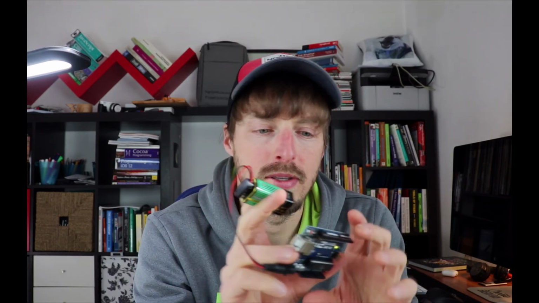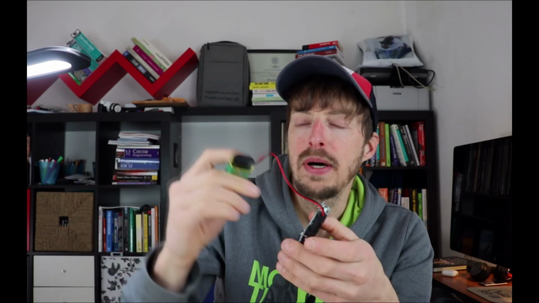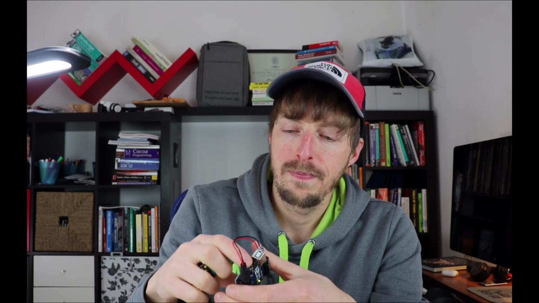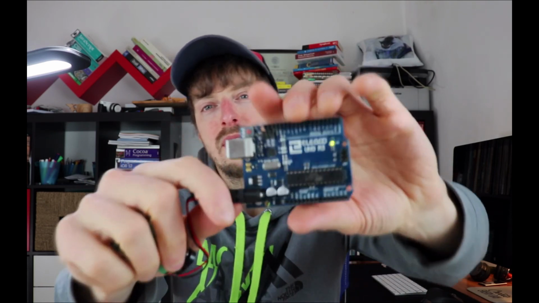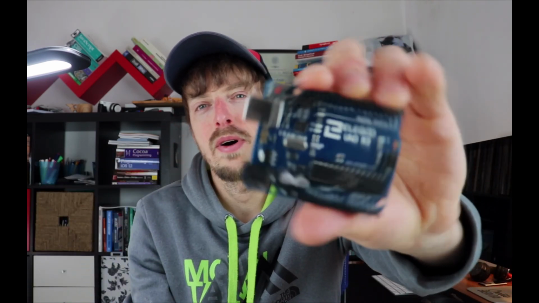I haven't tested the battery, but I will test it in another video for how long this battery can run with Arduino. And of course, it also depends on how many components you have attached to the circuit. Now I can remove the power, and the Arduino, of course, turns off.